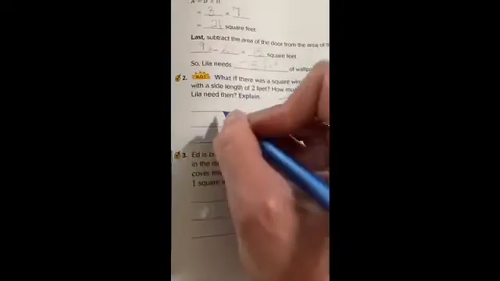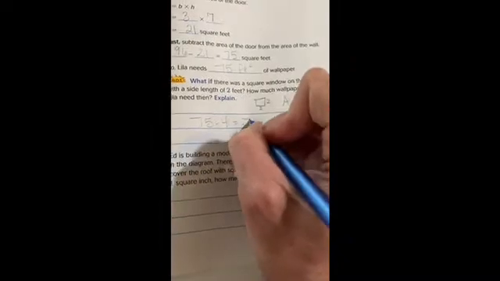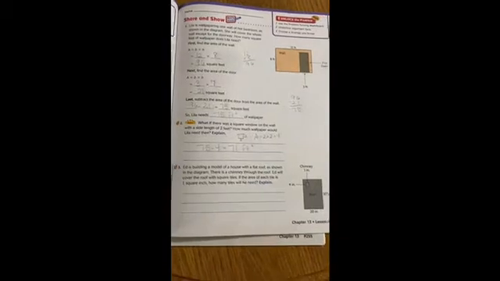Now we need to take away the area of the window, which is a 2 by 2. So the area of the window is 2 times 2, which is 4. So we need to take 4 square feet away from the 75 square feet. Equals 71 square feet of wallpaper if we take a door and a window out of the measurement. And the last one, number 3.